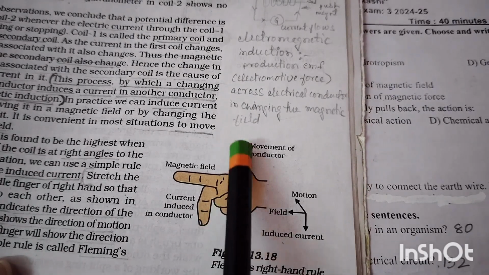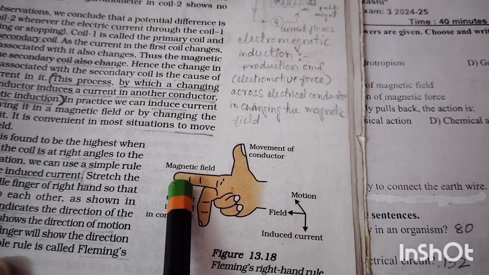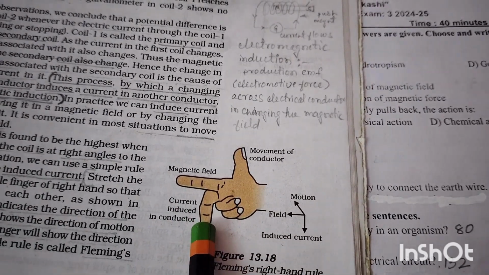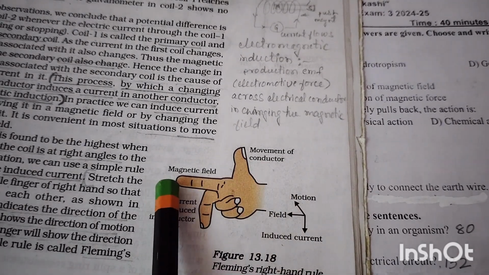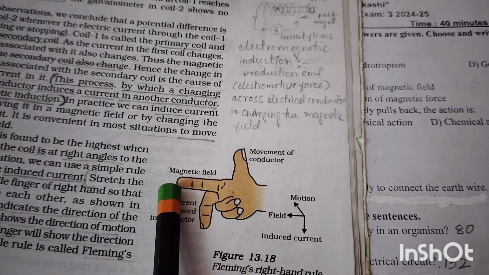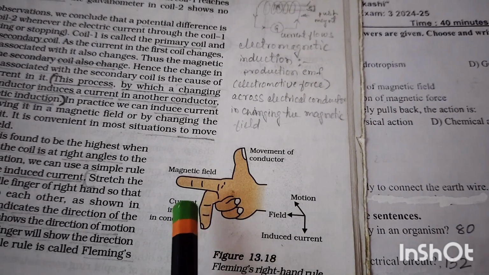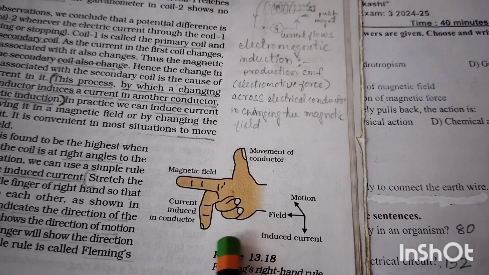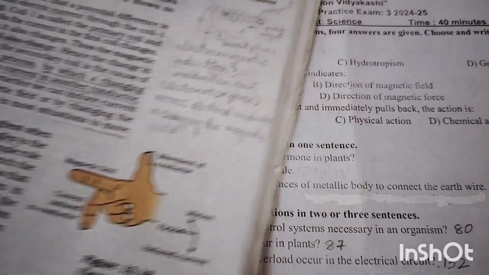Stretch all these three fingers: thumb, forefinger, middle finger. The thumb indicates the movement of conductor, the forefinger indicates the magnetic field, and the middle finger indicates the direction of current induced in a conductor. So this is Fleming's right hand rule.